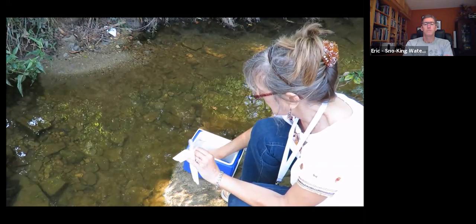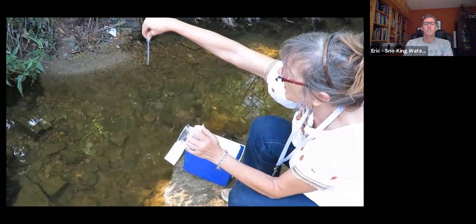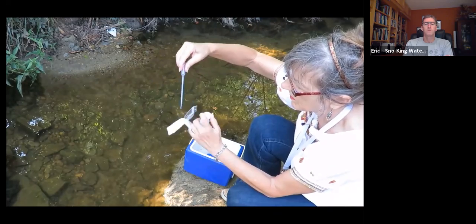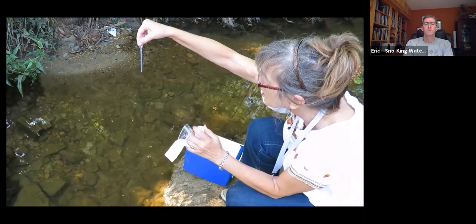Repeat these steps until all 3 media bottles are inoculated with water from the same spot. Keep in mind that media must be plated within 3 hours of collecting the sample and should remain on ice and out of direct sunlight at all times.